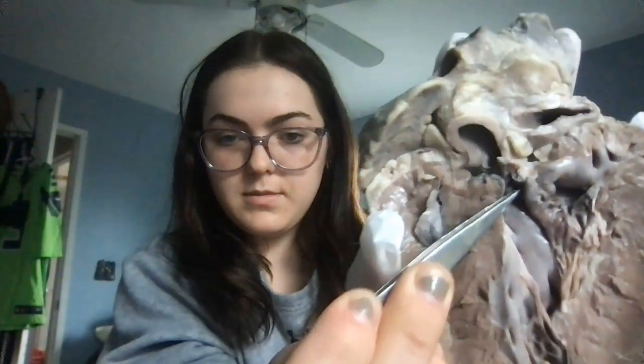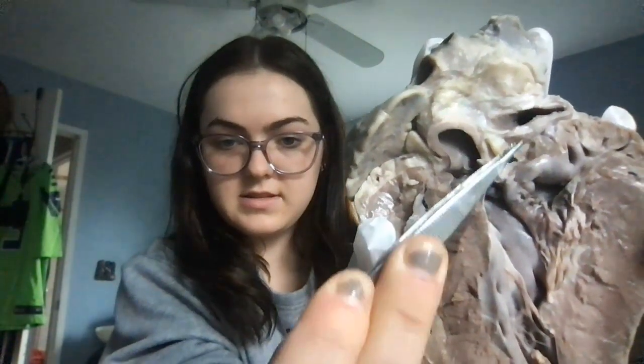From there, you go from the left ventricle to the aorta, which then brings blood to the rest of the body. What separates the aorta and the left ventricle is the aortic valve. That can be seen right here on the heart. This is the opening to the aorta, and when you go down, the aortic valve will be right here.